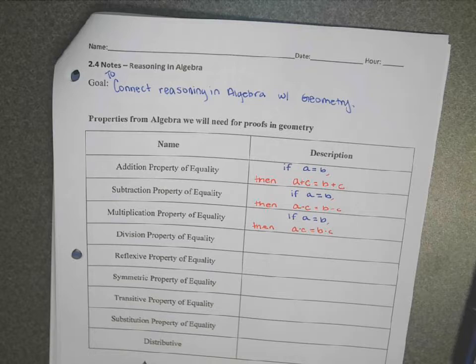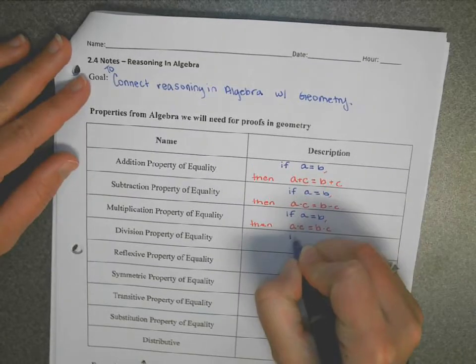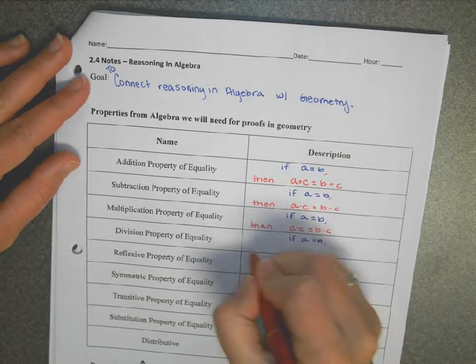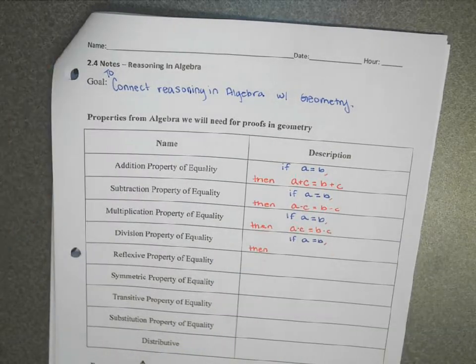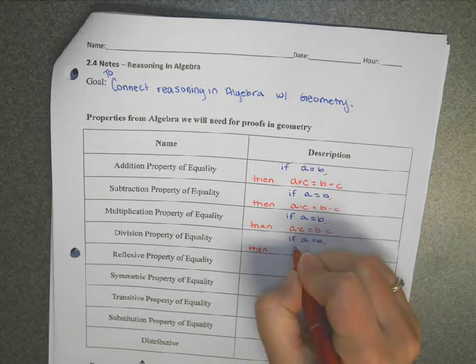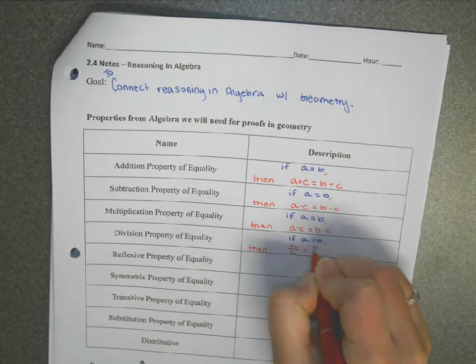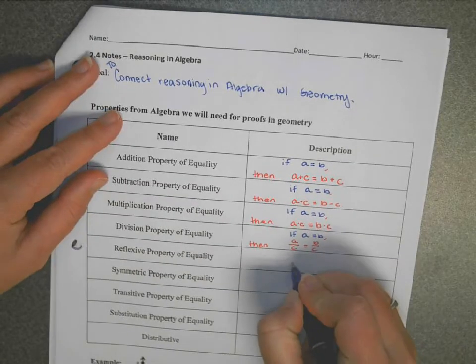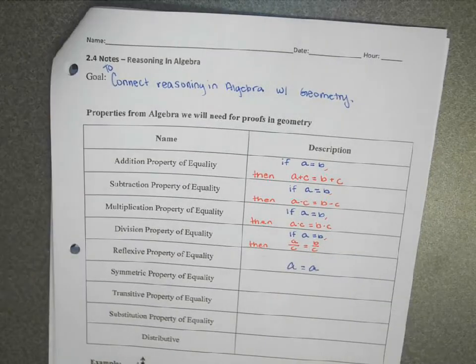The division property of equality says that if you have an equation, then you can divide by a number on both sides. So this would be A over C equals B over C, because we're going to divide by C on both sides. Okay. The reflexive property just says that anything is equal to itself. Okay, something is equal to itself.